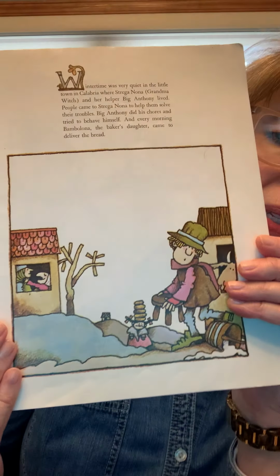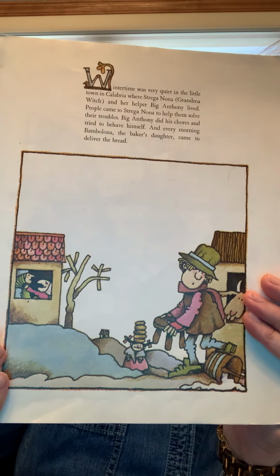So the cool thing, boys and girls, is that on the first page, we just learned who our three main characters are: Big Anthony, Strega Nona, and Bambolona. And we also learned the setting of this story in Calabria, a small little town in Italy.